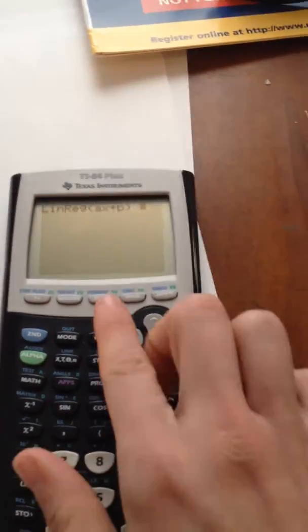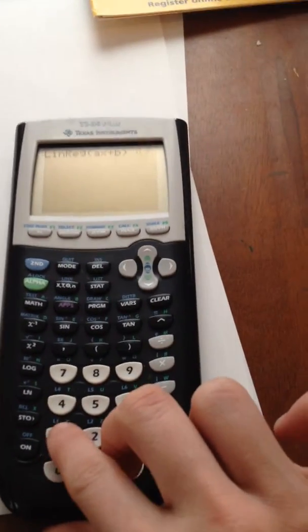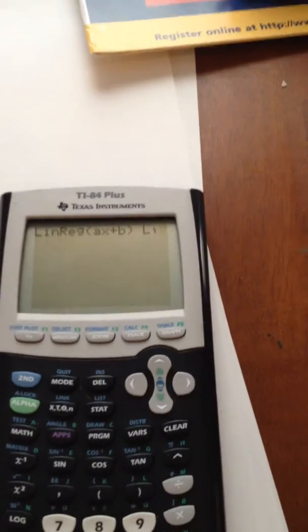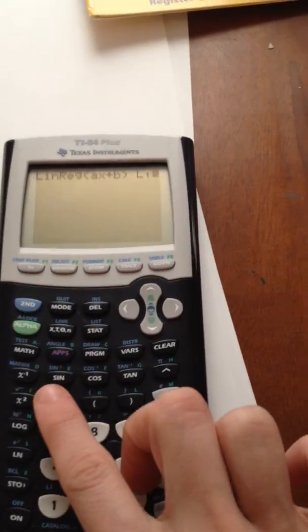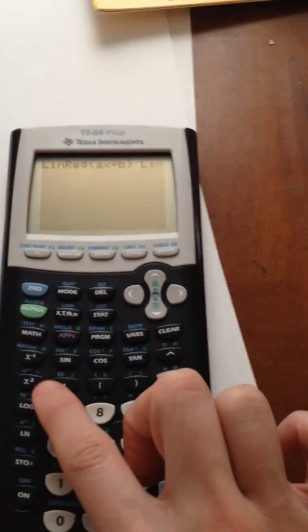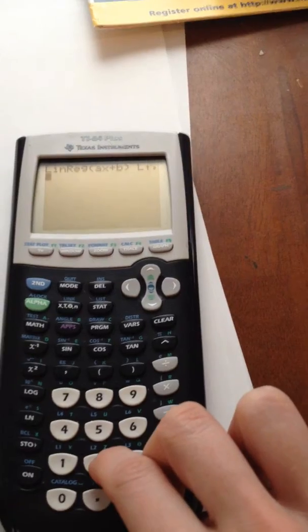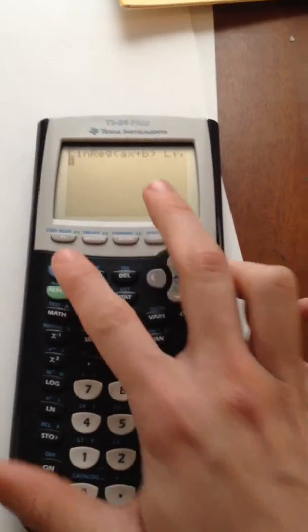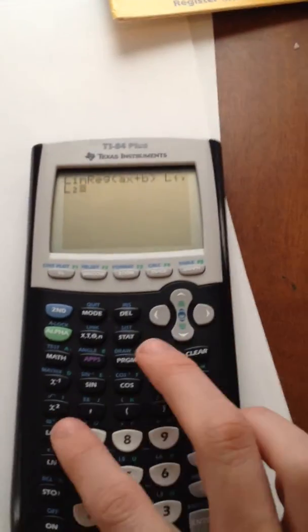To put in the L1, you do second, 1, and now you have an L1 on your screen. You need a comma. It's right here next to x squared. There's your comma. And then to do L2, it's second, 2. Okay, there's my little L2, comma.